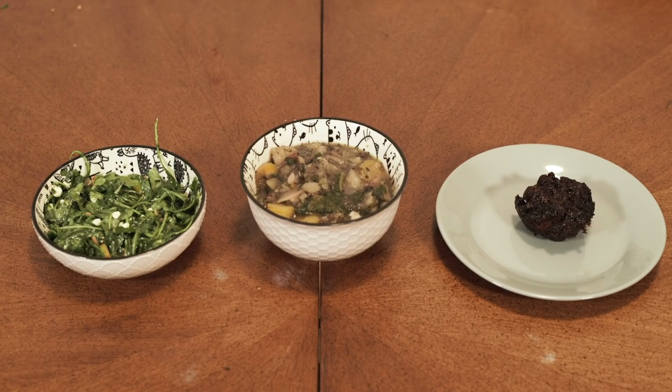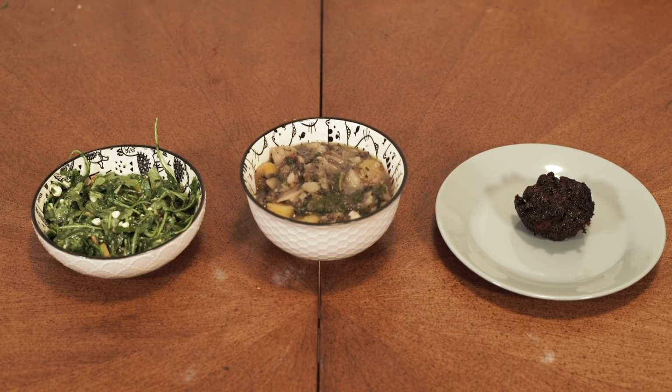Let's have a look at it all together. So there it is, our meal. We spent how long on this, including groceries? I got here at like 11. Yeah, so it's been a solid 7.5 hour day for this.